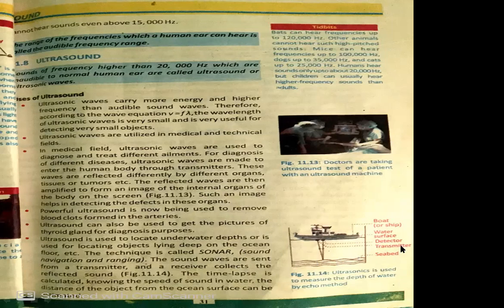Okay, so this is a ship. This is the boat or ship which is on the surface of water. They use ultrasonic waves to detect the depth of the seabed. So this is another use, how we measure the depth of the seabed by using ultrasound or ultrasonic waves. Okay, so these are the uses we will discuss one by one now.